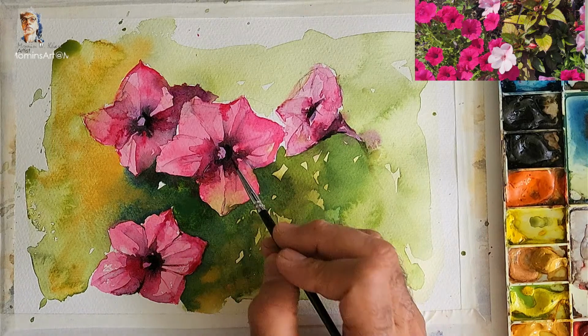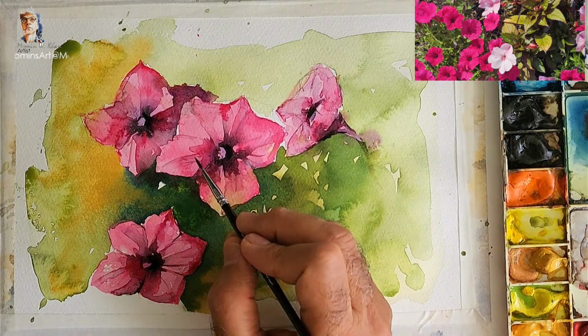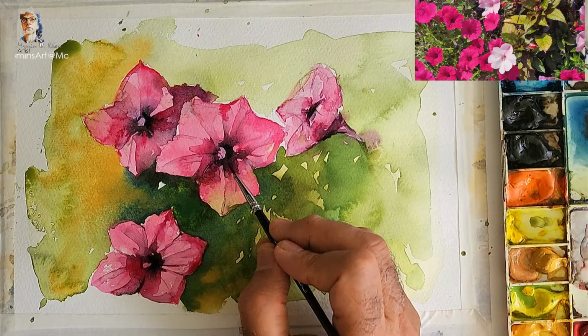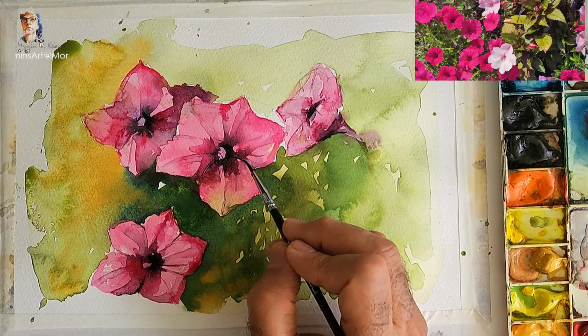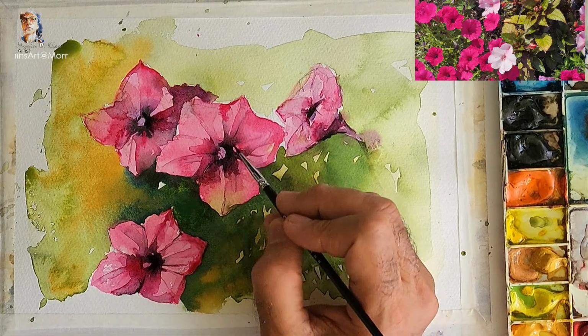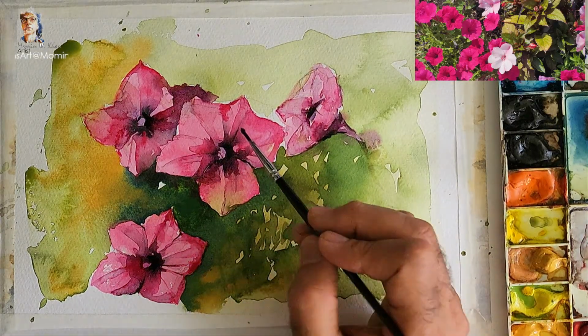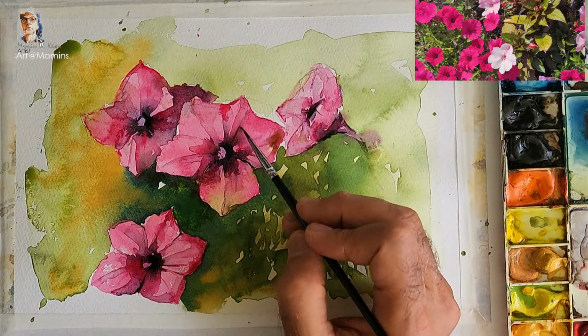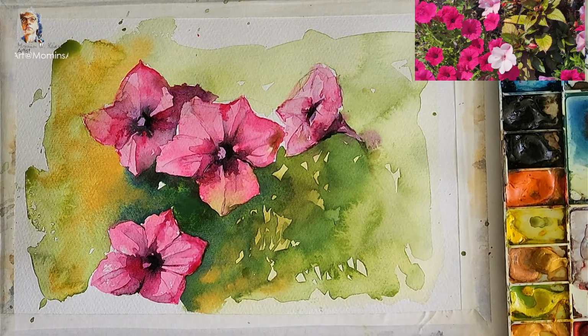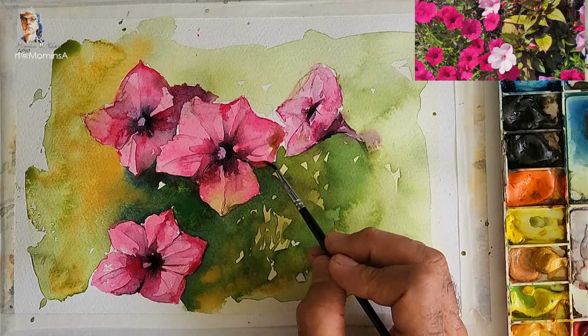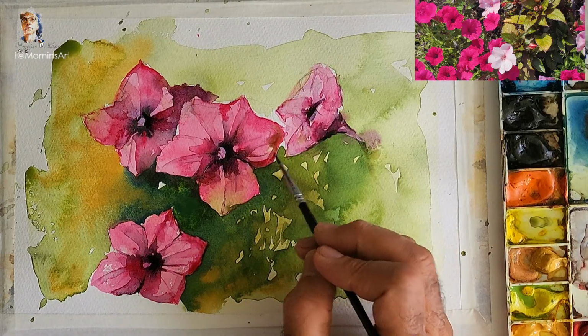Here I will create more of these guiding lines, right? Keep this separate, not too hard, not too much like I did here. Let me put some rose madder here to control the light.